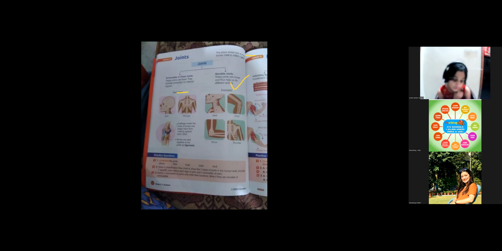Then next is cartilage. About cartilage also we studied yesterday. So what does cartilage do? Cartilage covers the ends of the bone. In the previous page, you can just turn the page and check once. Cartilage, what does it do? It covers the ends of the bone and keeps them from rubbing against each other.